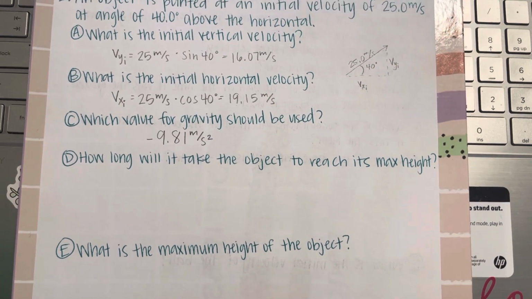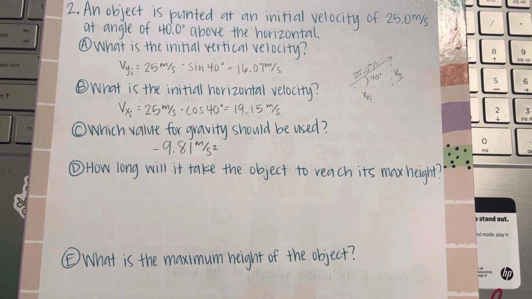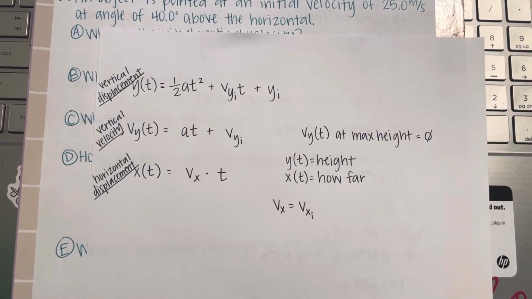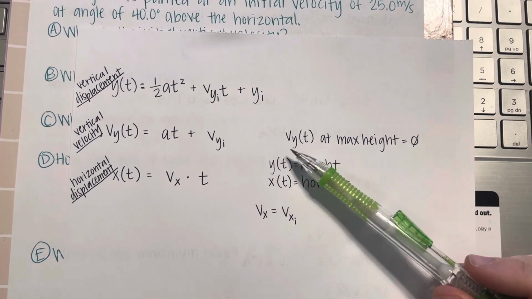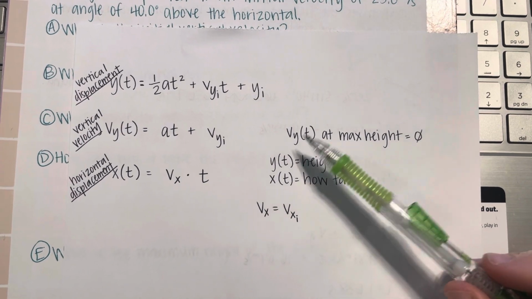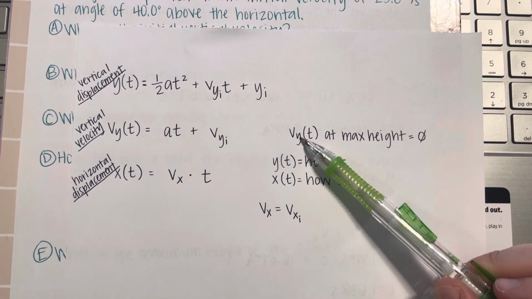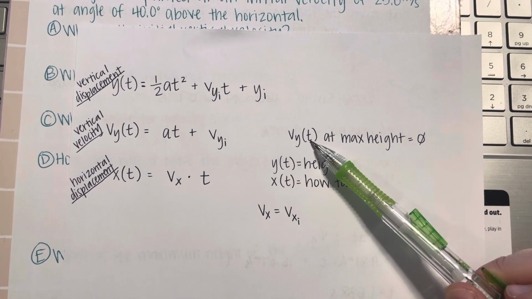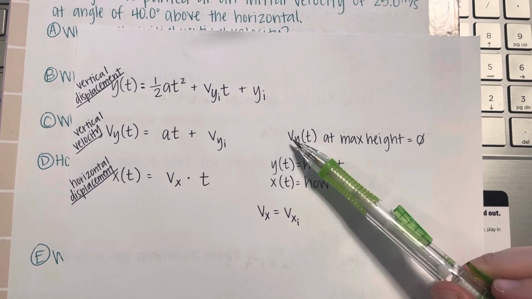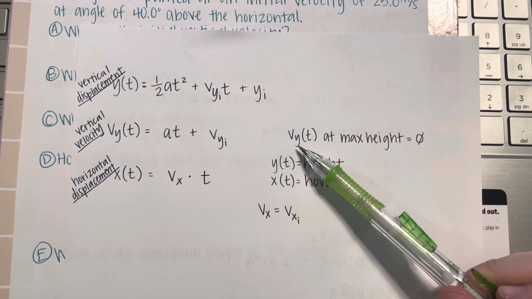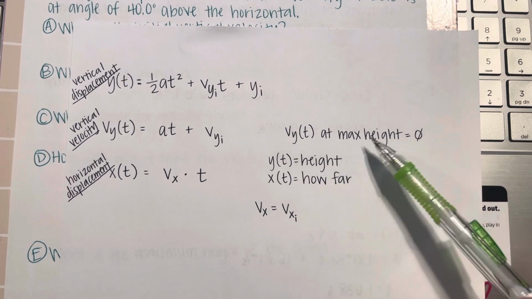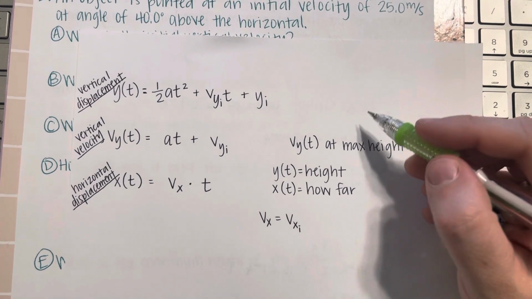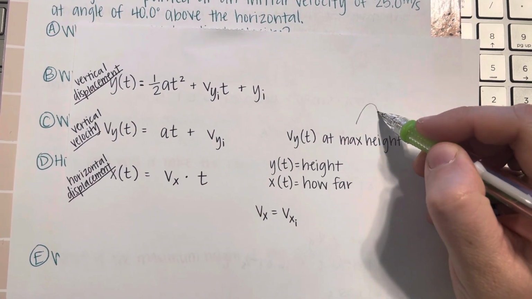The next part says how long will it take the object to reach its max height? So there's something that you need to keep in mind with maximum height. Your Vy of t, which y stands for your y-axis, so your vertical velocity, and then of t just means at some point in time. So your Vy of t, your vertical velocity at max height, is going to be 0, because at that point it's like a parabola, right?